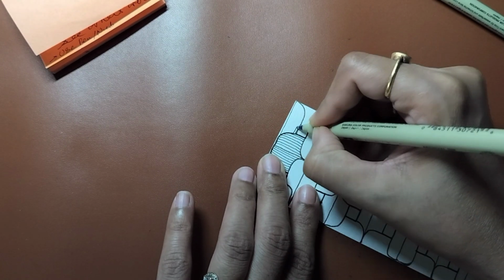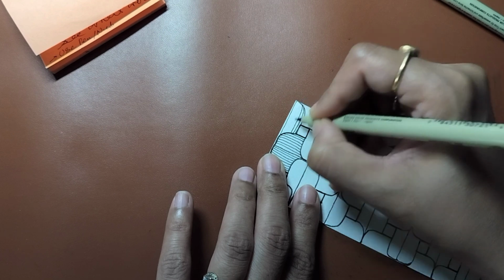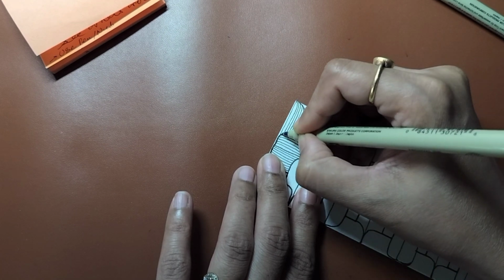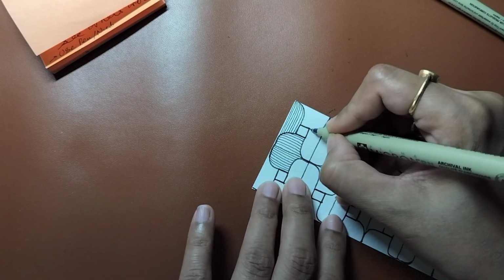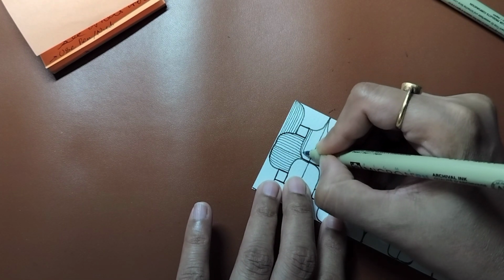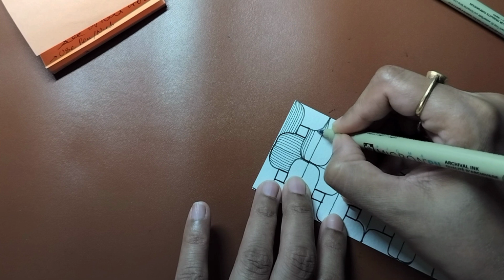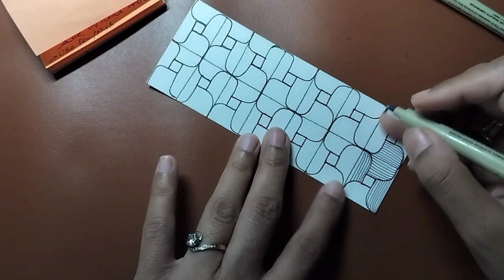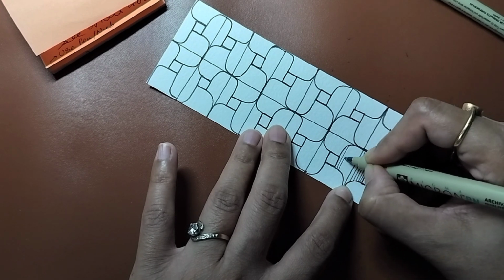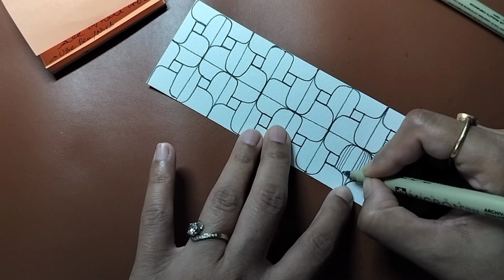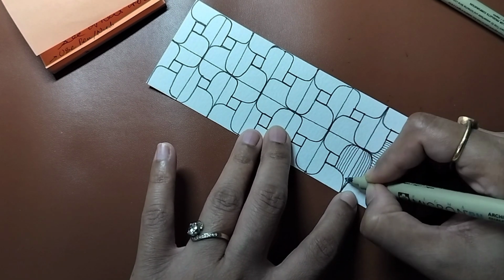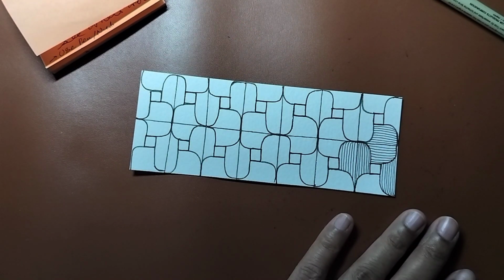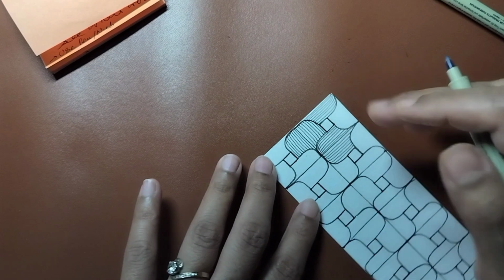You just have to keep changing the direction of the line. A slight curve will look nice. As many lines as you want. You don't have to count the lines, they need not be equal, but wherever there is a U, just continue from one end to the other. Like this. Yes, so let's do that exercise now.